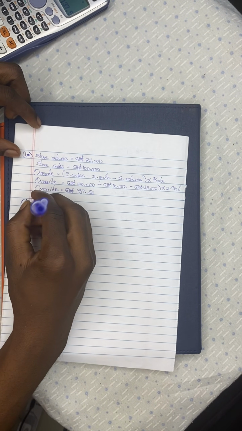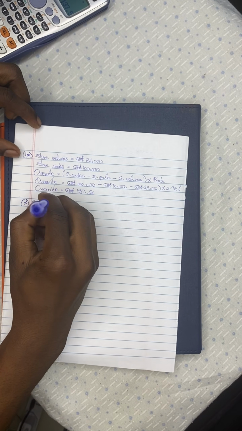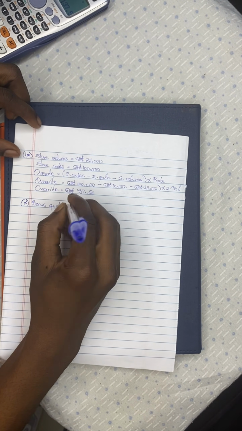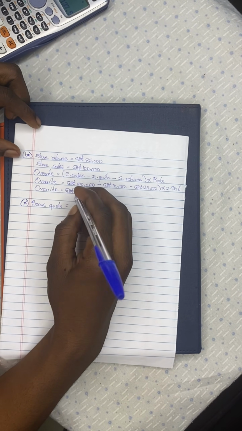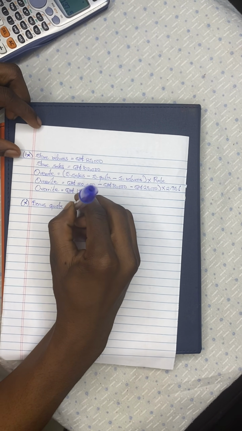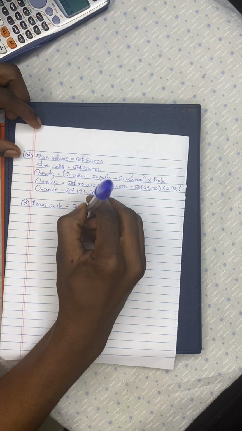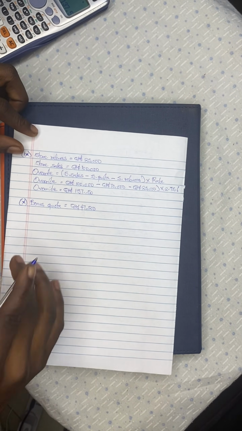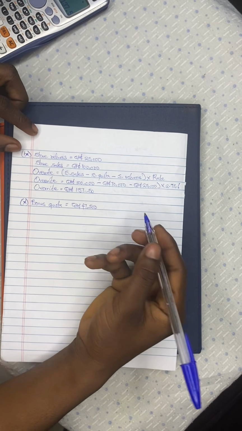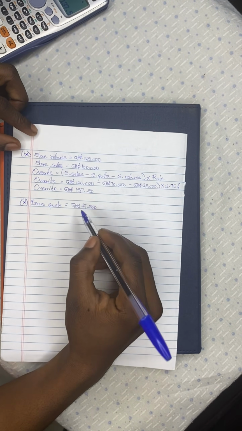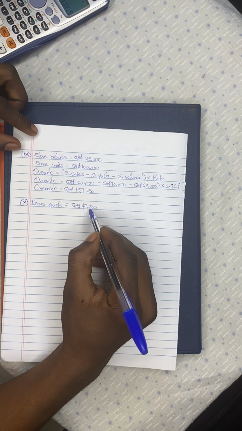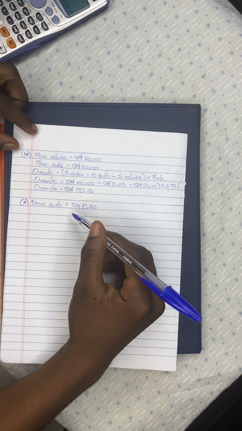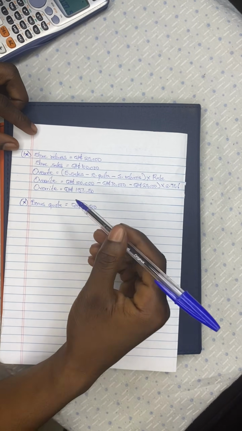We check for the bonus quota first, and that is 47,500. This means you must exceed this amount in order to earn a bonus.